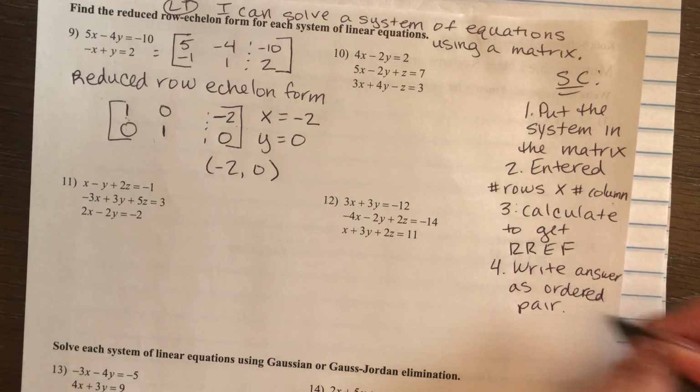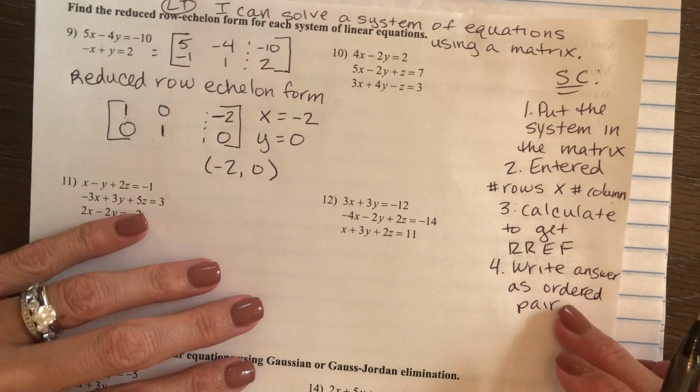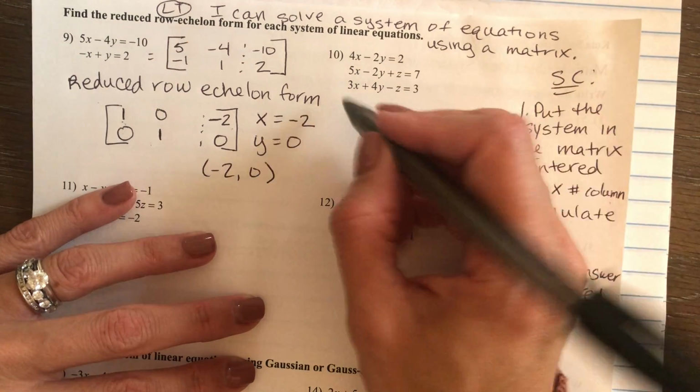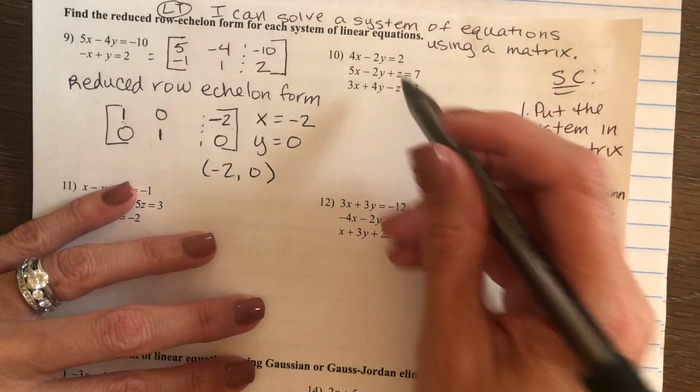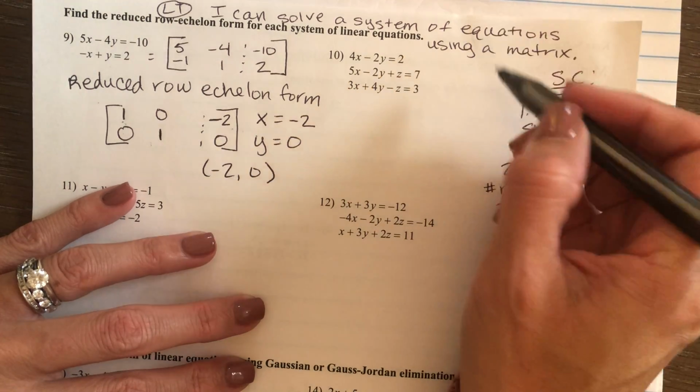All right, let's try another one of these. So let's do number 10. The first step is to put the system in the matrix.